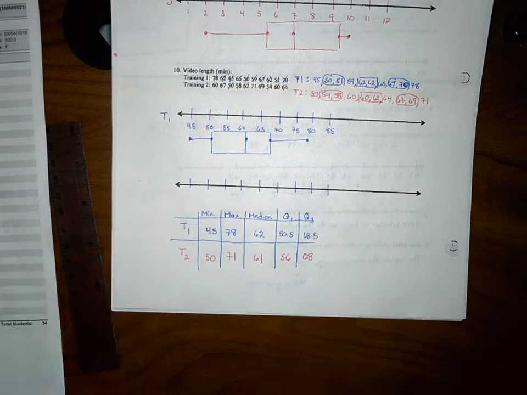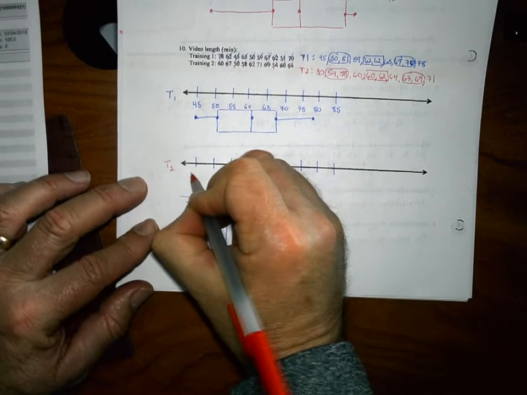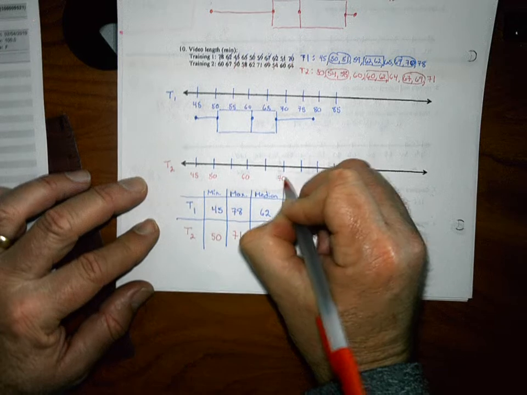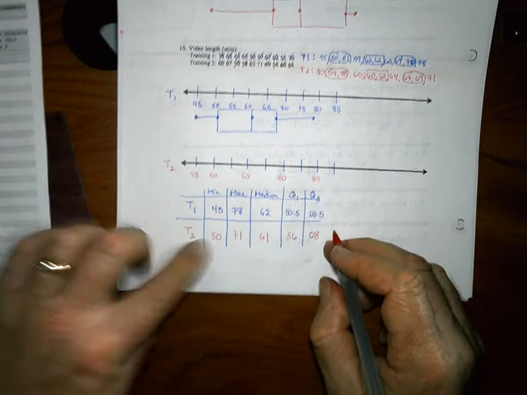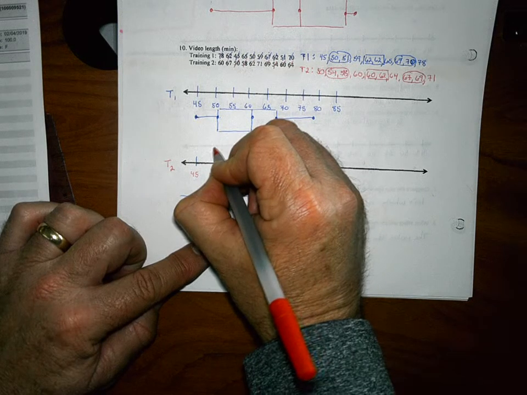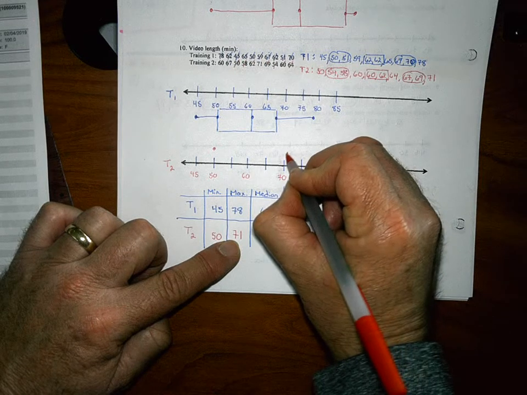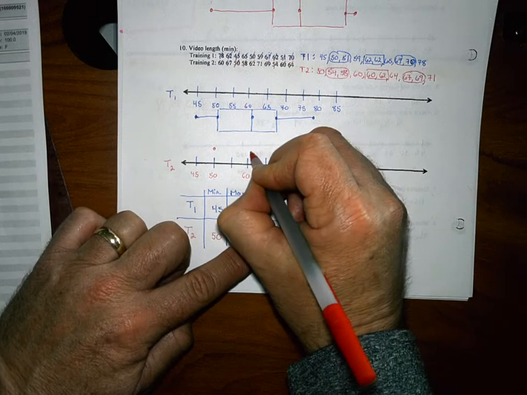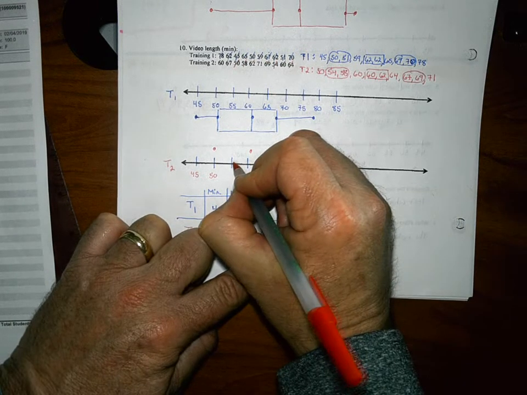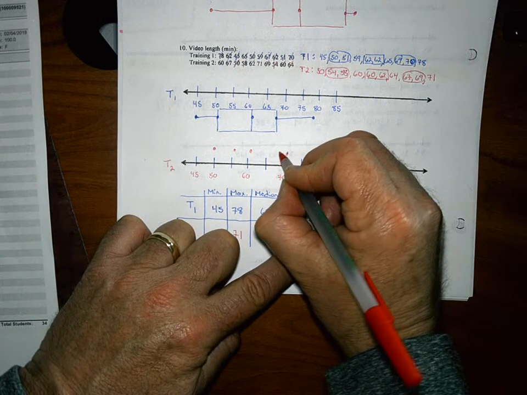Okay, so then I do the T2 box and whisker to compare the 2 of them. 45, 50, 60, 70, 80. All right, the minimum is 50, so I'll go above so we can see it a little bit better. The maximum is 71, so that's about right there. The median is 61, so it's about right there. The Q1 is at 56, about right there. And Q3 is 68, just a little bit before 70.